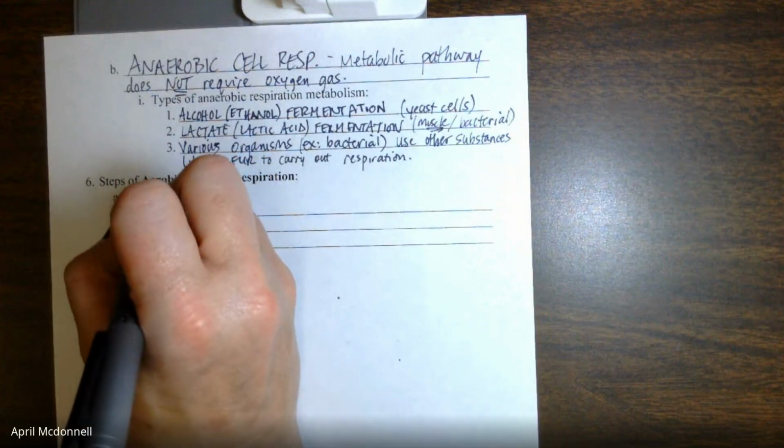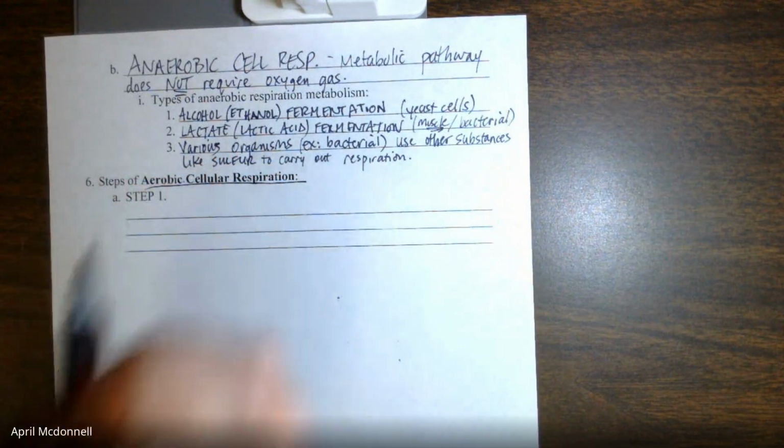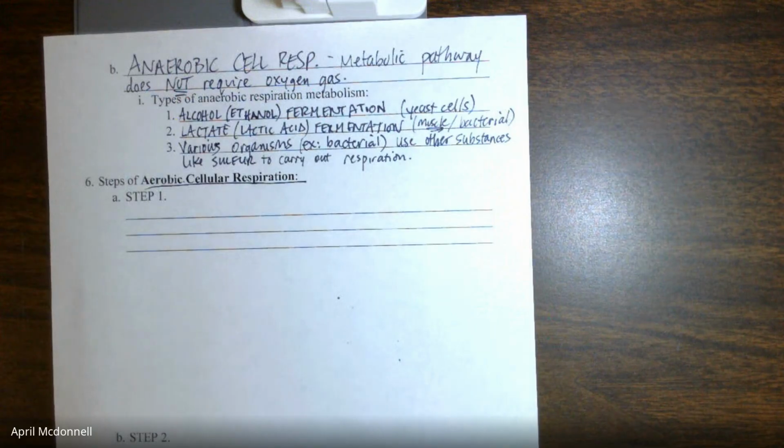We're going to first focus on aerobic cell respiration and provide some details regarding that before we talk about the anaerobic cell respiration fermentation pathways.